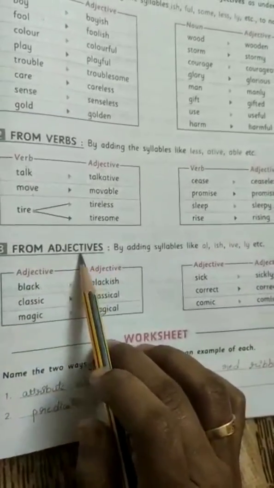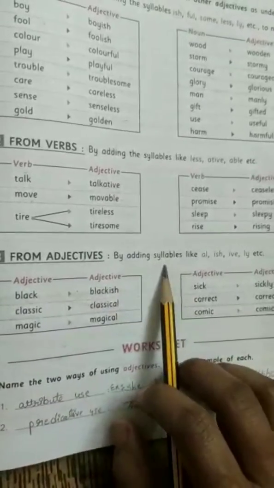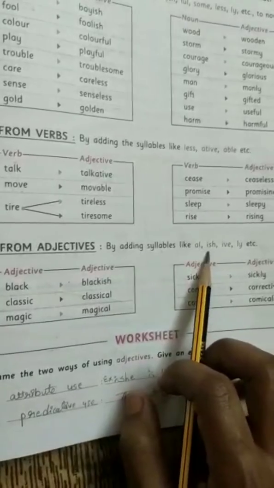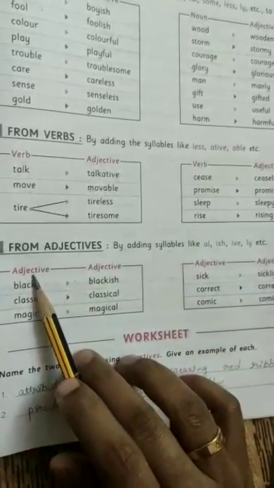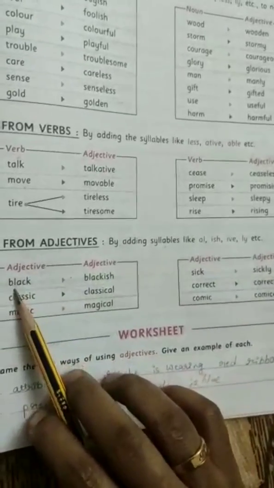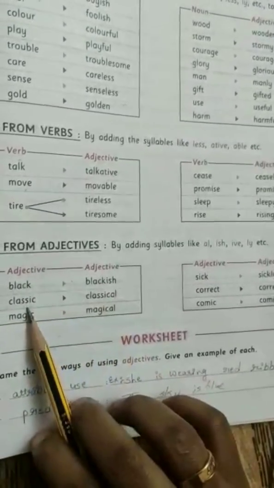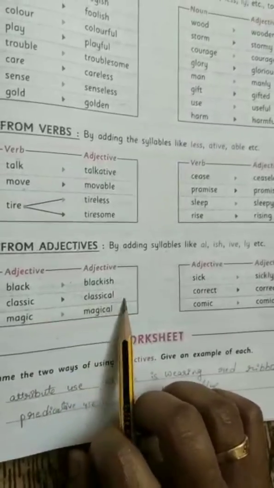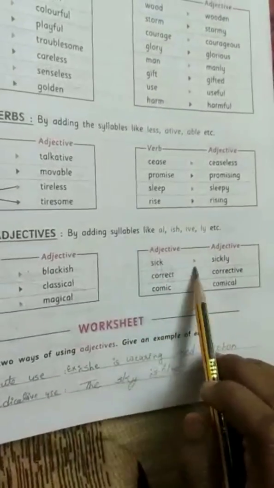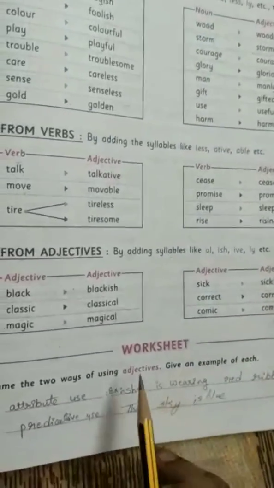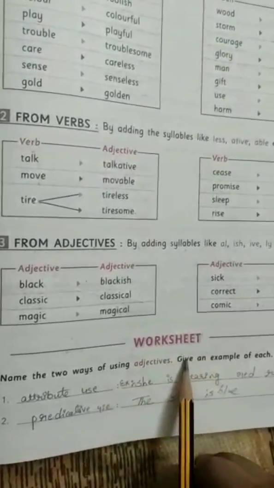Now from the adjectives, how are we going to make other adjectives? By adding syllables like al, ish, ive, ly, etc., we can make an adjective from another adjective. Like black, we are adding ish, so it will be blackish. Classic, we are adding al, it will be classical. Magic, we are adding al, it will be magical. We have some more examples. Please read on your own. And I'm going to send you the picture of the worksheet. You have to do it in your textbook.